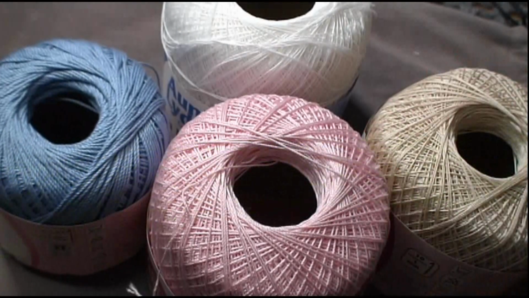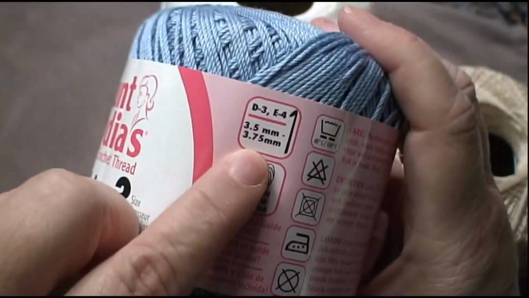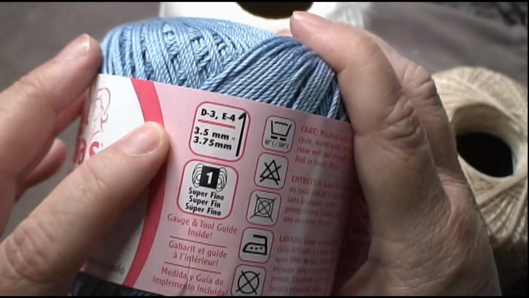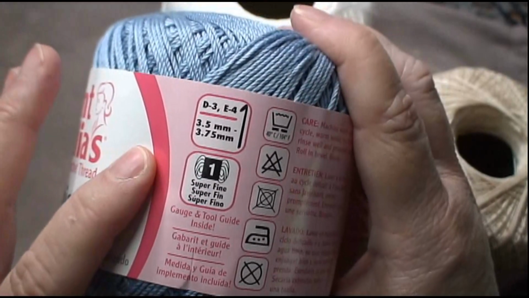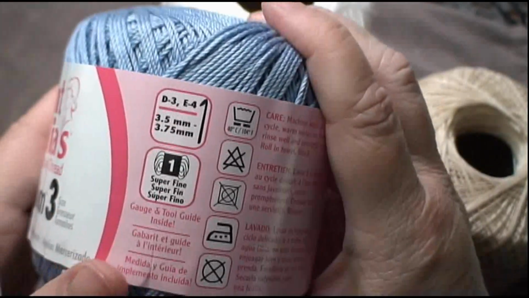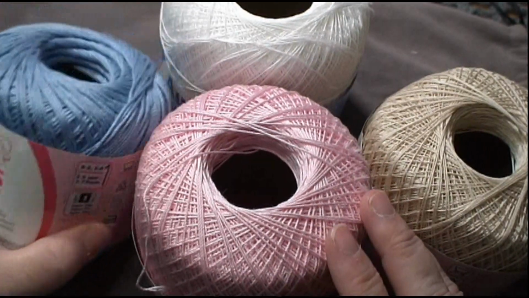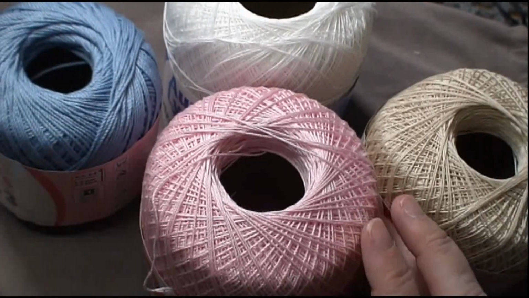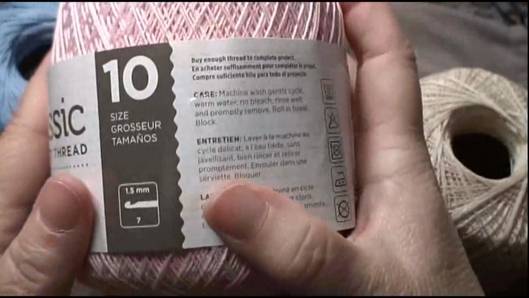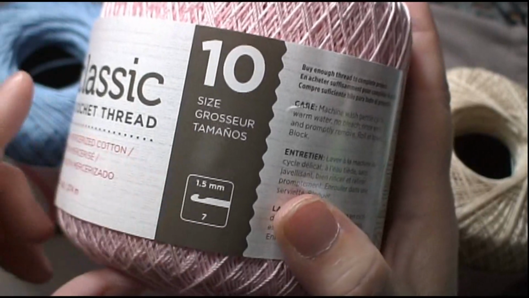Of course, you're going to need different size hooks for this. They do give you the hook size that's recommended. Remember, hook size is recommended, but that doesn't necessarily mean you have to use that hook. You can modify it. You can use up or down. Now this says you can use a D3 or an E4. I would suggest you could even use a C or some of the finer hooks. And we're going to talk about the steel hooks in another video. So again, you can look at them and you can see where it is. You see on this one, they recommend a 7, which is 1.5 millimeter.